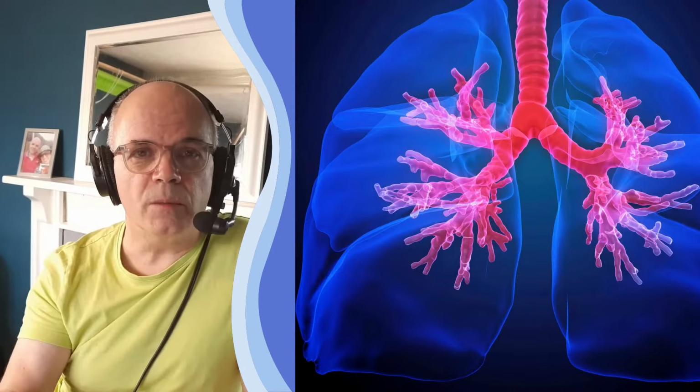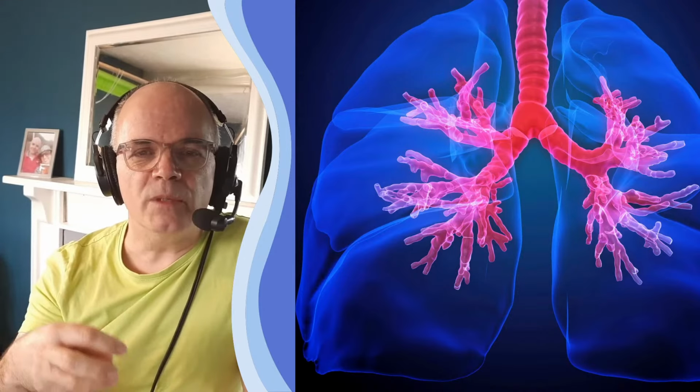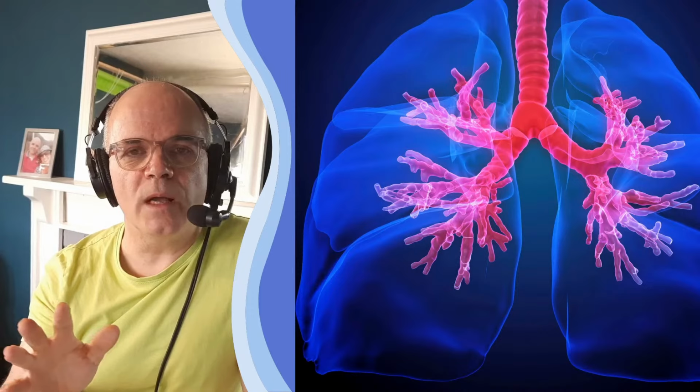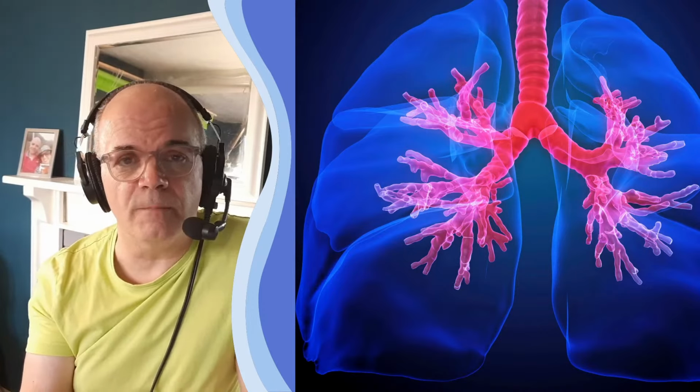So the CO2 retention causing a problem with the acid-base balance, which the ventilator can't really do much about, means you can't get them off the ventilator, and then it just becomes an issue whereby you have to make a decision to withdraw. So I hope that answers your question to a degree.